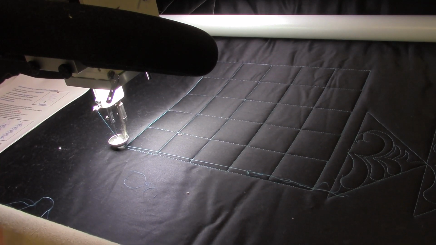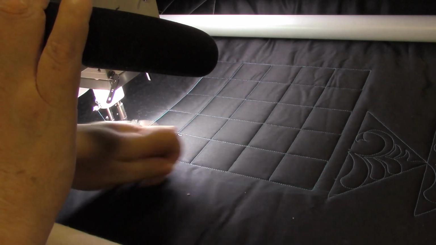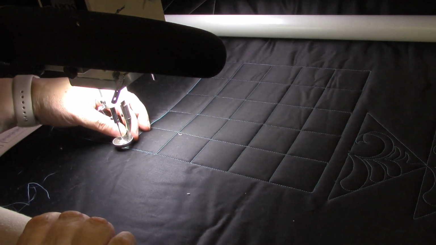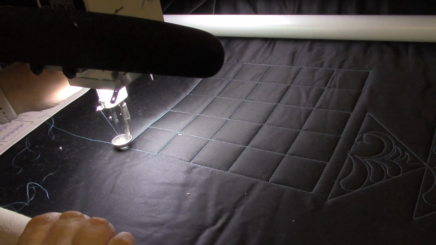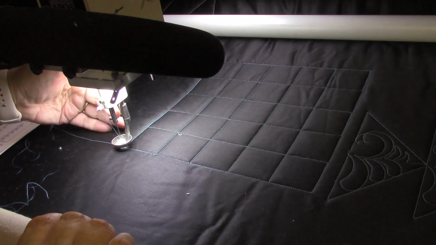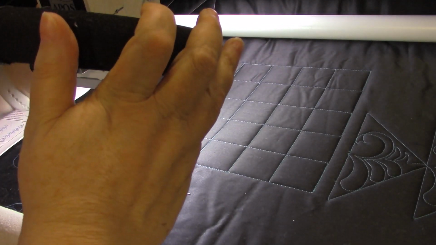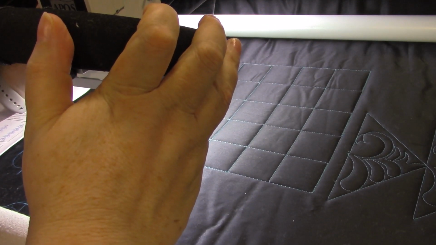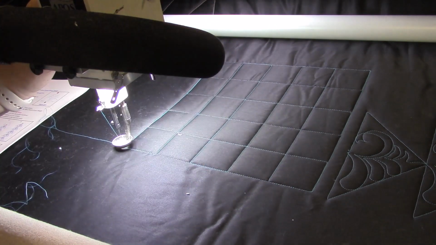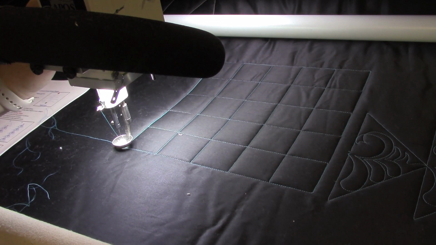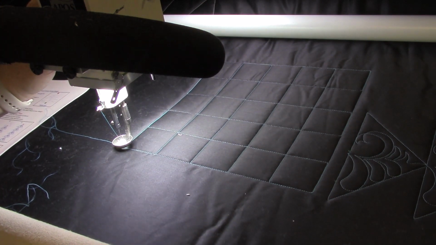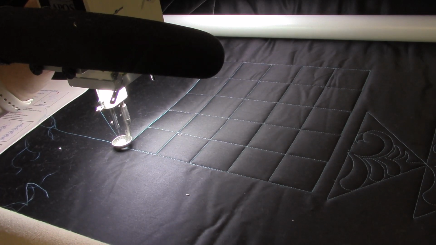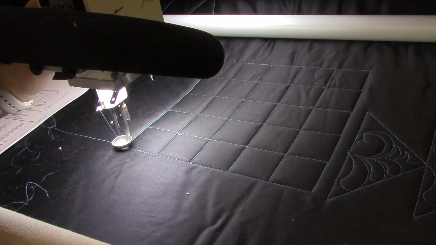Okay. And then I am going to be marking off of my points. Now, if you have a laser light post that's up front where you can move your laser light up, that's my preferred way to do this, but I don't have one on my new machine yet. I wanted to do this on my new machine, so I actually have a quilt loaded on the other machine. So I'm sneaking my needle down so that I can get pretty accurate with it.